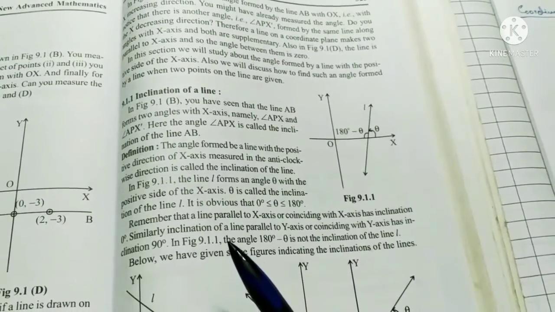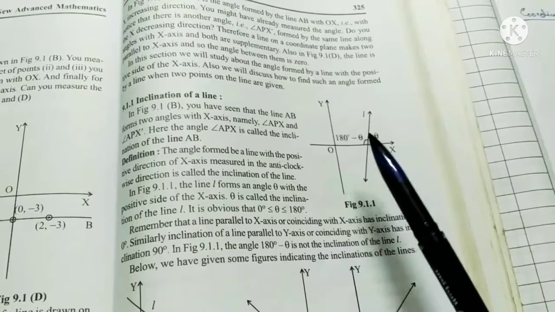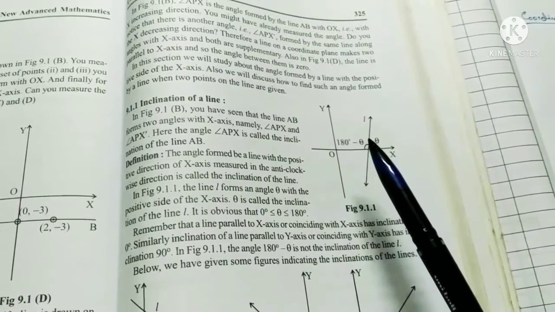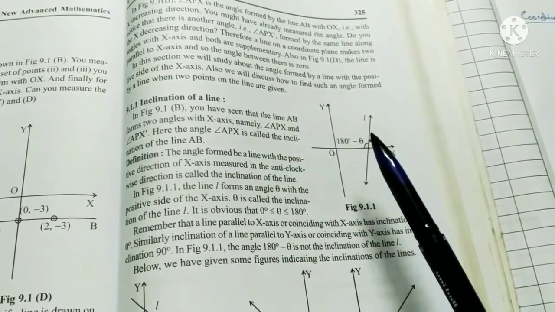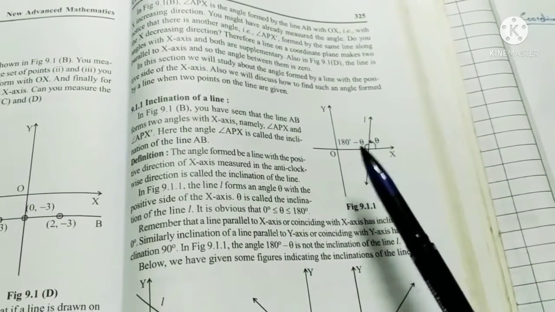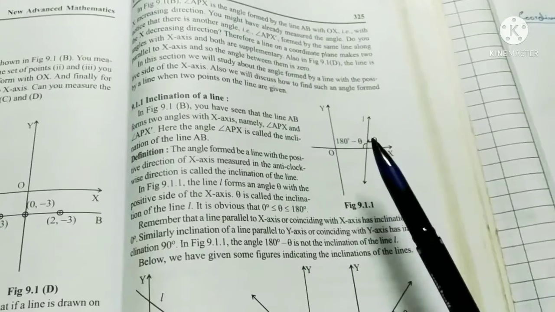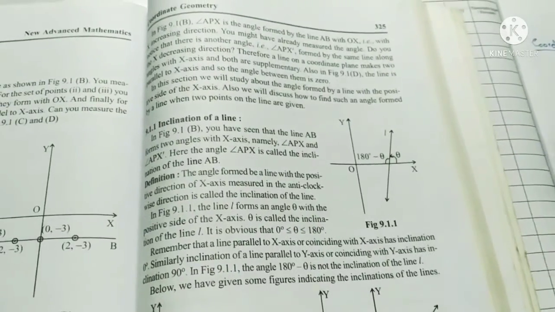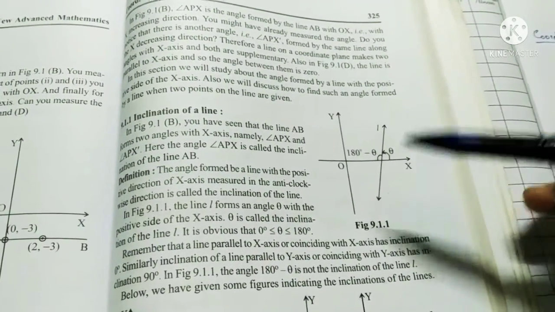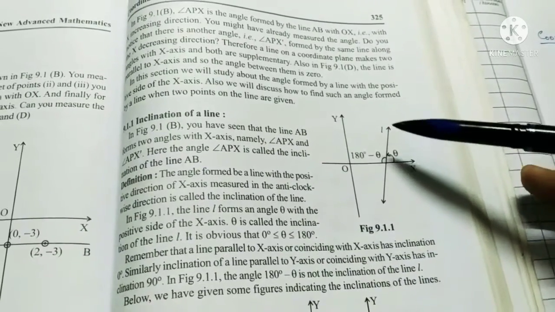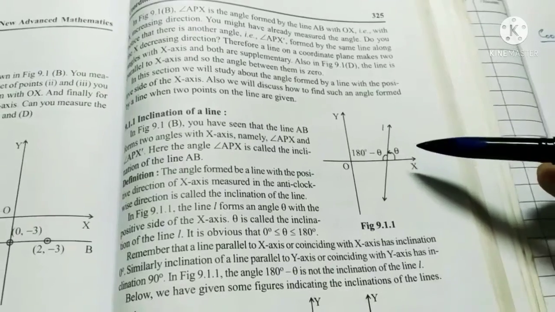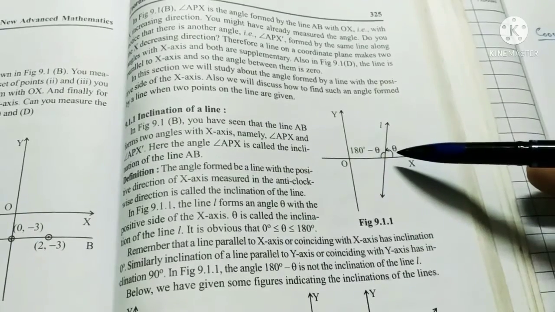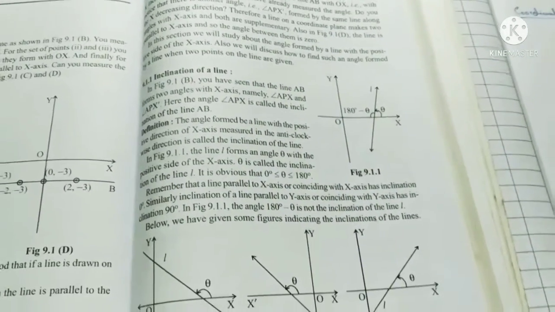In figure 9.1.1, this angle is not called the angle of inclination. Okay, this angle is not called the inclination of the line. So therefore, what is the inclination of this line? It is the angle formed by the line with the positive direction of x-axis measured in anti-clockwise direction. That is called the inclination of the line.